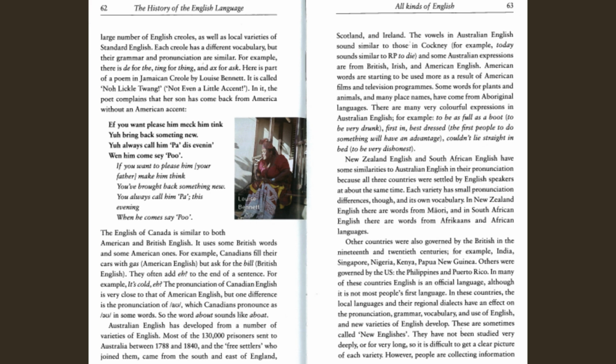Here is part of a poem in Jamaican Creole by Louise Bennett. It is called "No Lickle Twang," not even a little accent. In it, the poet complains that her son has come back from America without an American accent.